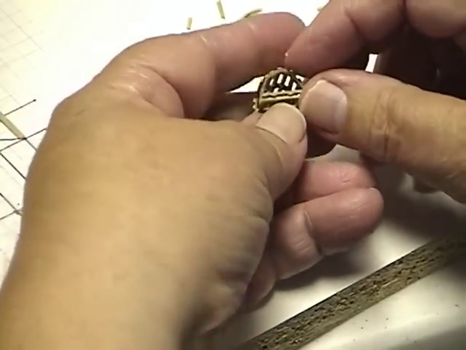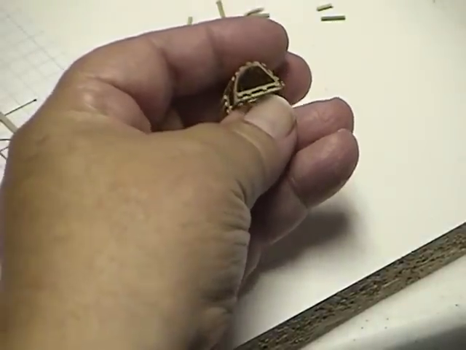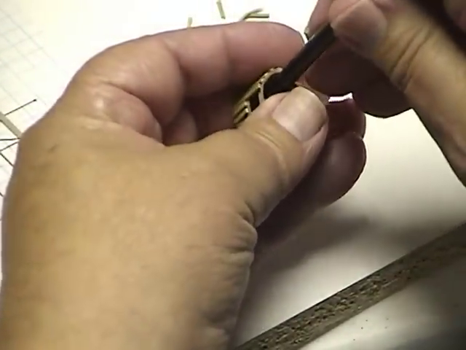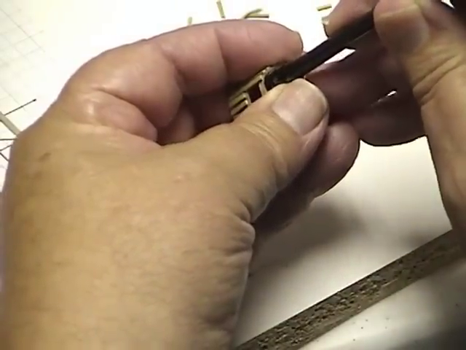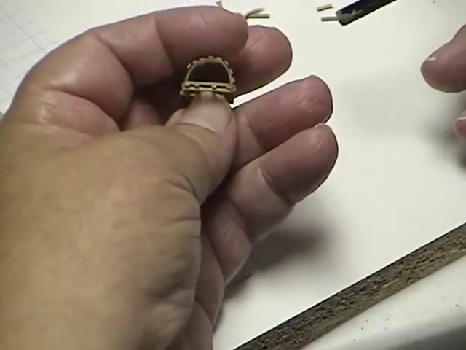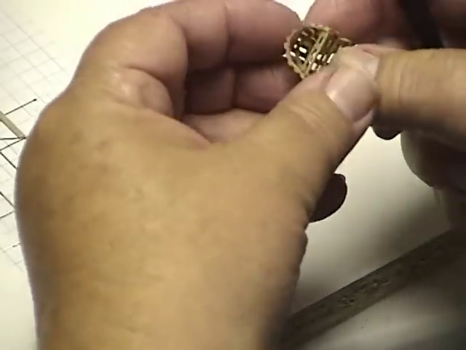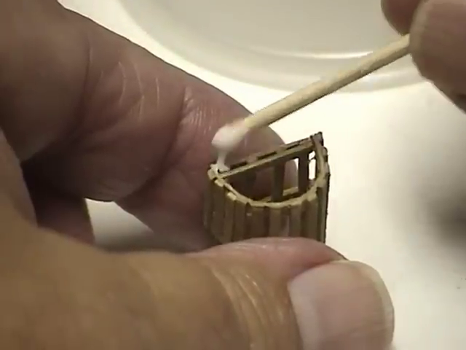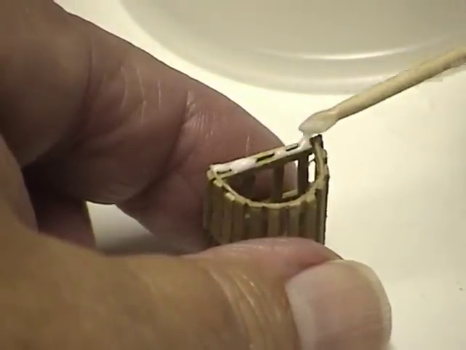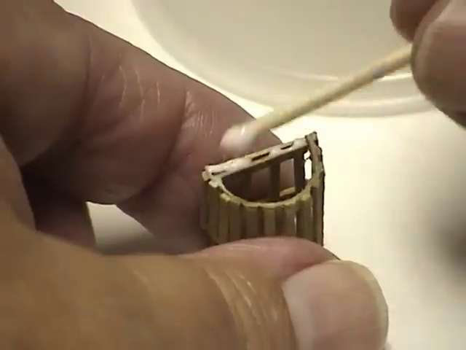So we're ready now to add some pieces of wood across the ends. So that's what we're going to do now. We're just going to round it out. If it's not perfectly round, you can use that paintbrush and round it out so it's pretty round. It doesn't have to be perfectly round. Even in real life, these things aren't perfect. So that's the basic thing. Now we just put glue across the bottom and all the way around.